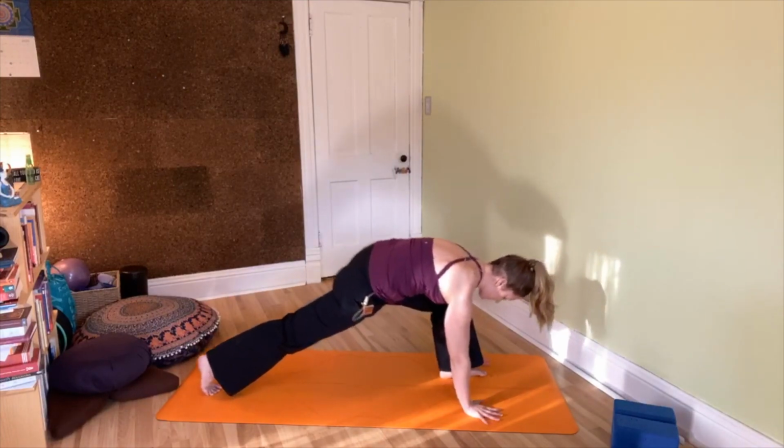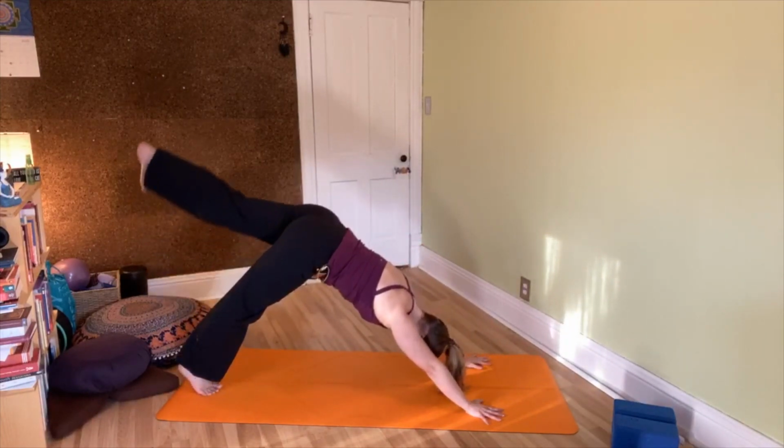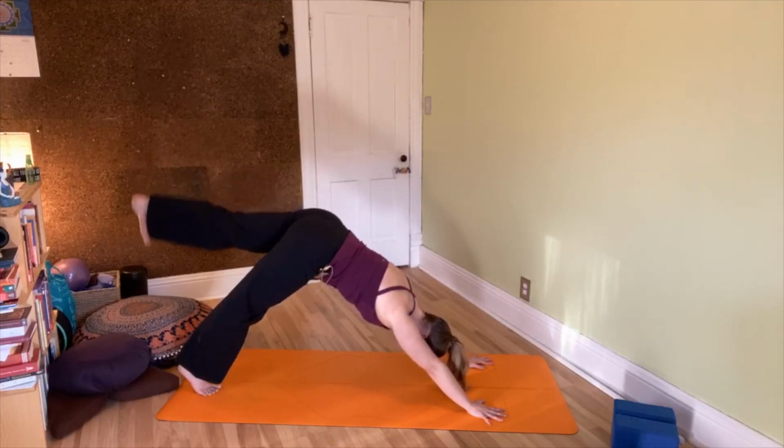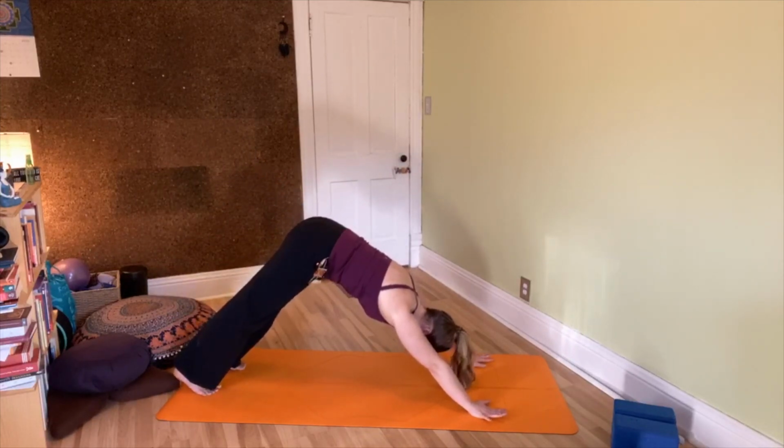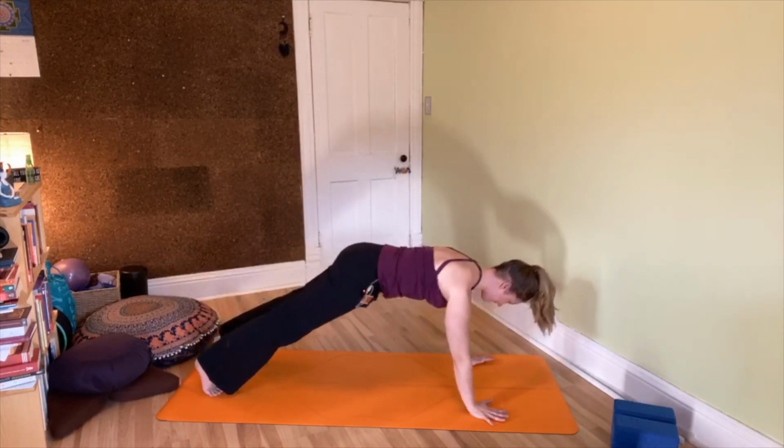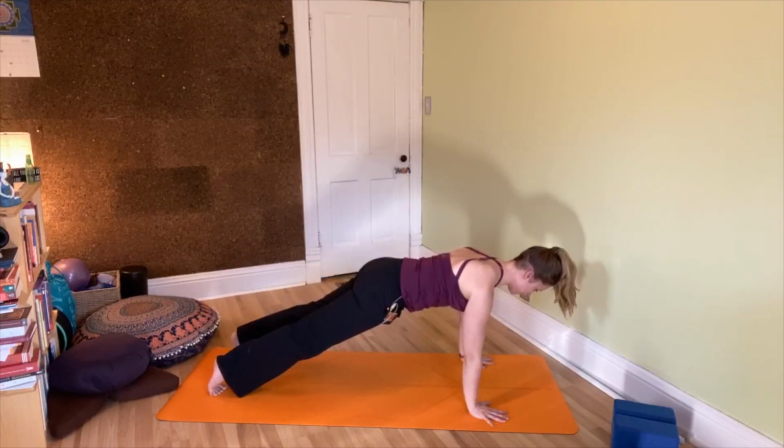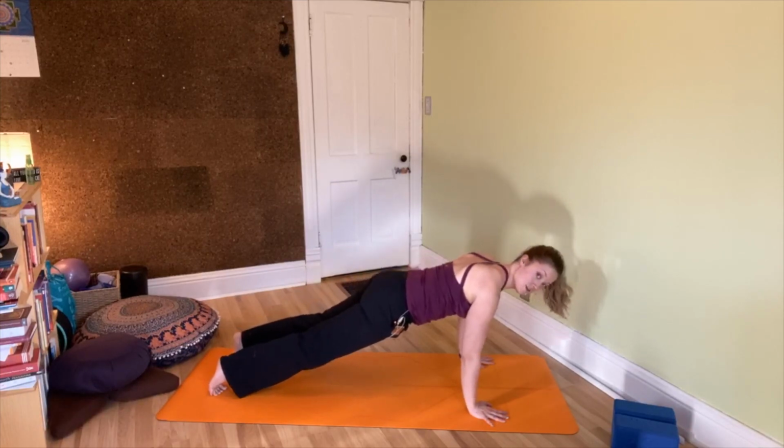Left leg back to three-legged dog. Down dog, release. Inhale, plank or kneeling plank. Stay to breathe here. Navel hugging away from the floor. Exhale, release all the way down to the ground.